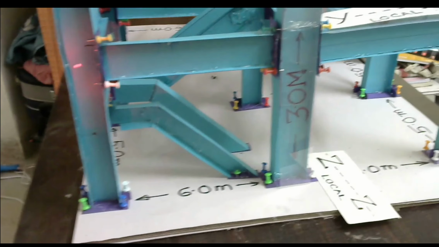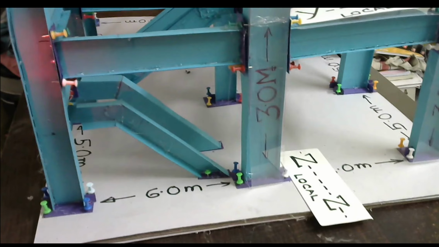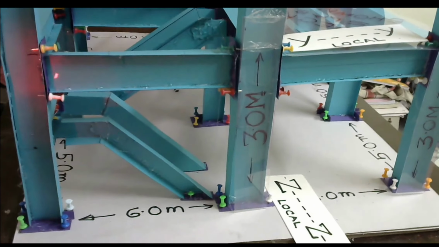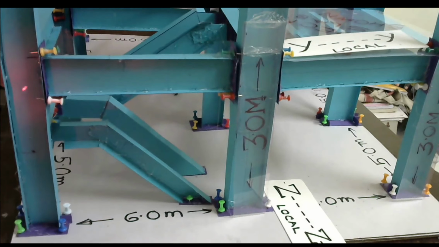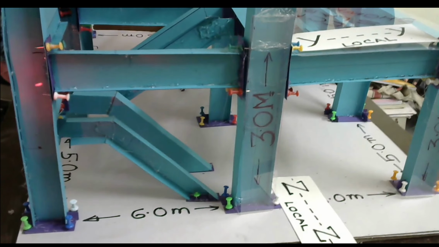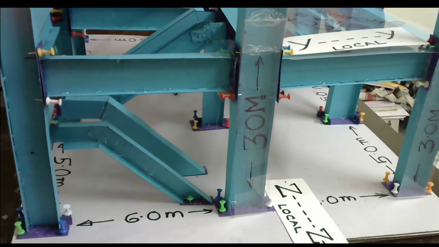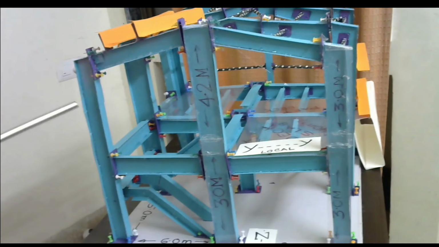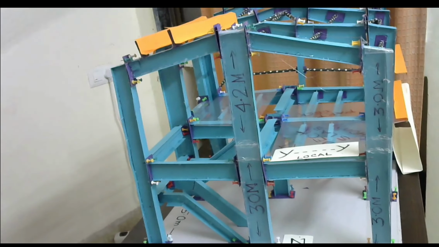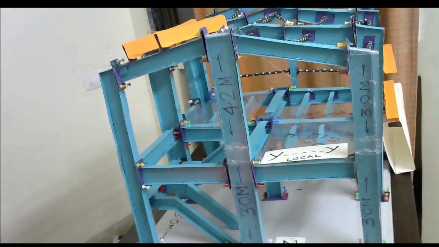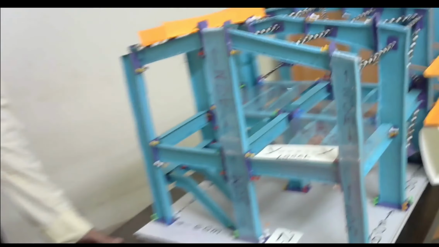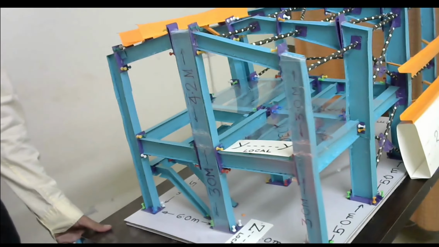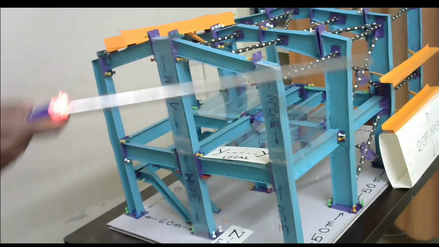Now come to the LZ parameter. Again, it is a sway frame. 3 into 1.2 is equal to 3.6. For this column, LZ is 3.6 meters. So our one frame is complete. Let us come to the second frame.